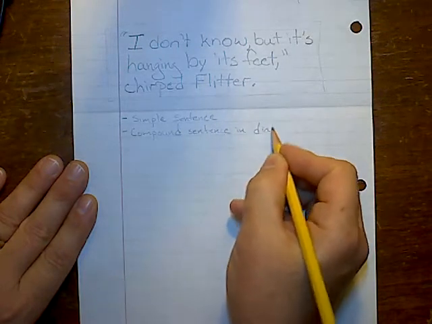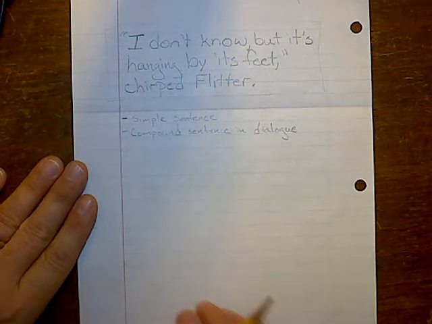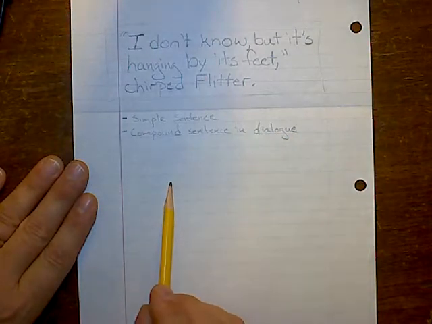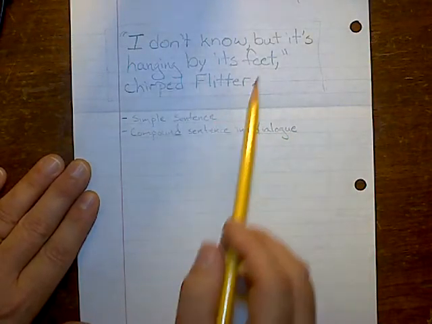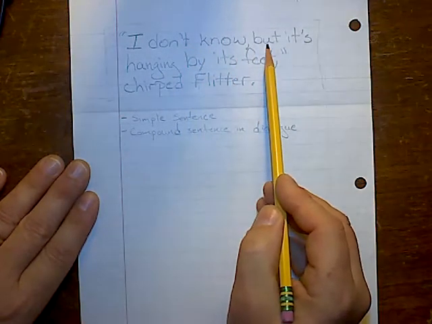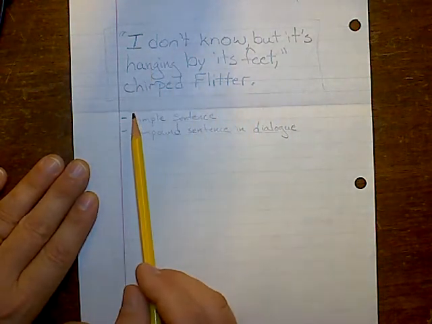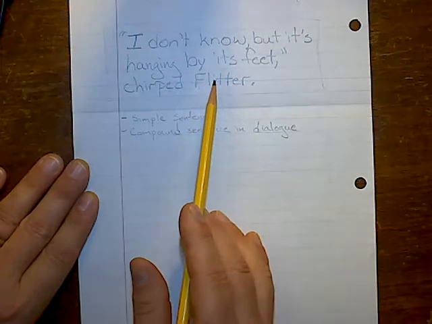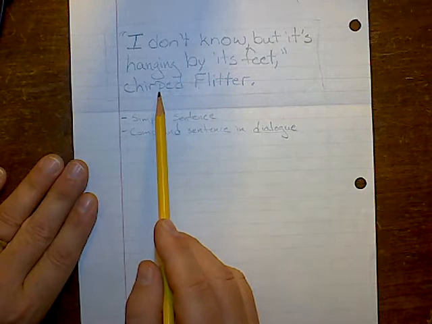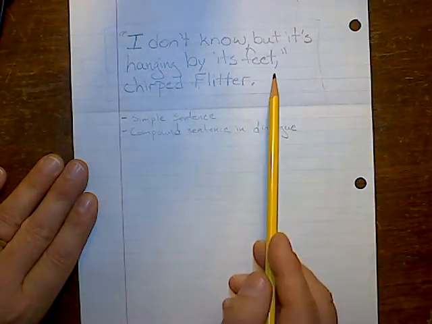in dialogue. Now, that's something that we're going to learn about too, is what dialogue is. So that'll be another thing we're going to notice. So the compound sentence here is going to be, I don't know, and then here's your conjunction, it's hanging by its feet. So there's kind of 2 sentences in that one. So in some ways, there's 3 sentences here. You've got chirped Flitter, which is, if you said it Flitter chirped, it would make more sense. I don't know, and it's hanging by its feet.